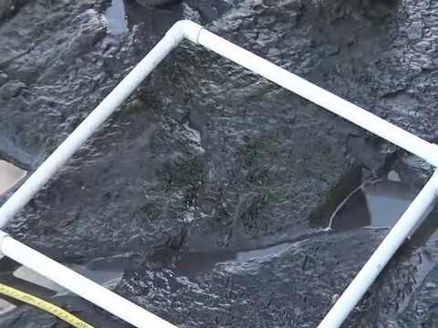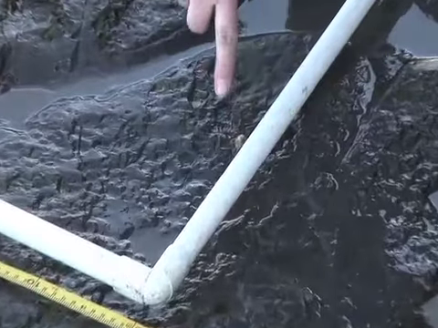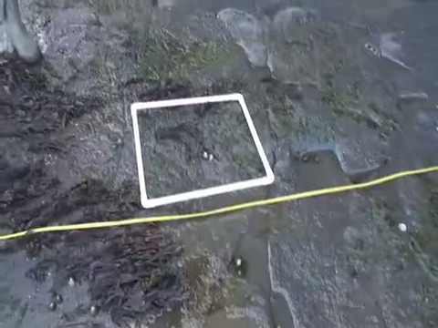A little bit of green algae there which we'd have to estimate percentage cover of. And then when it comes to animals, she's currently pointing at a limpet. We would estimate their abundance by doing a simple count.